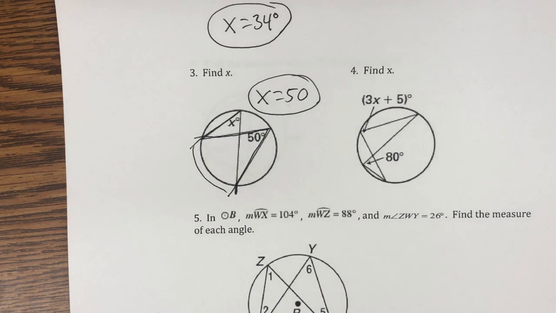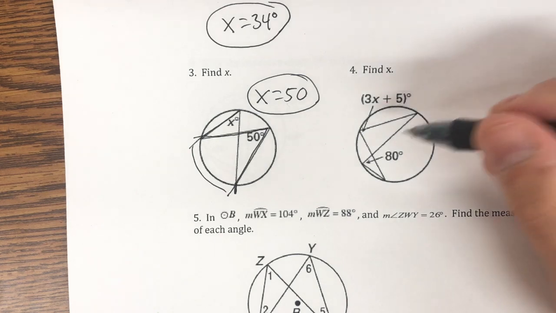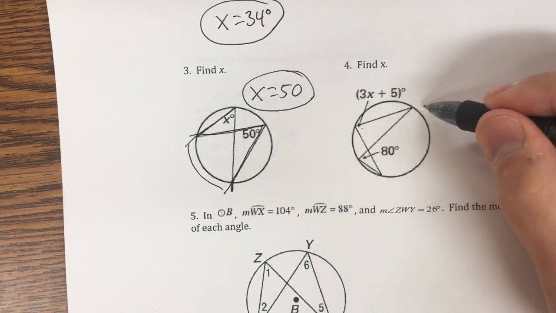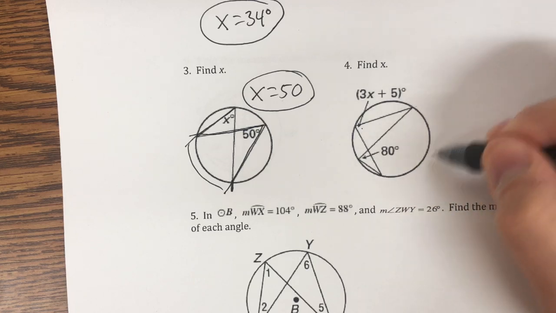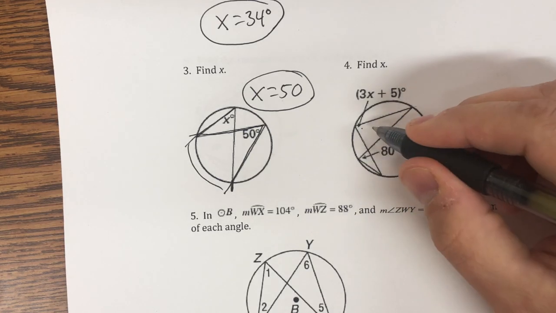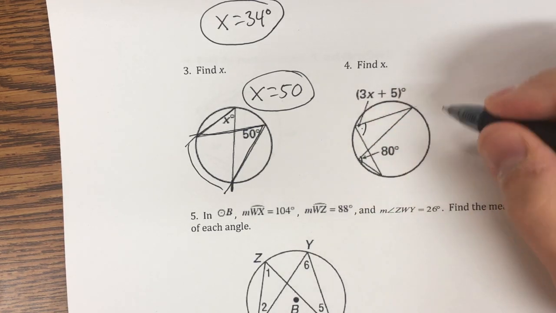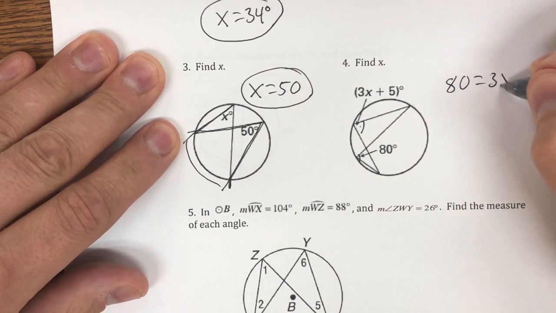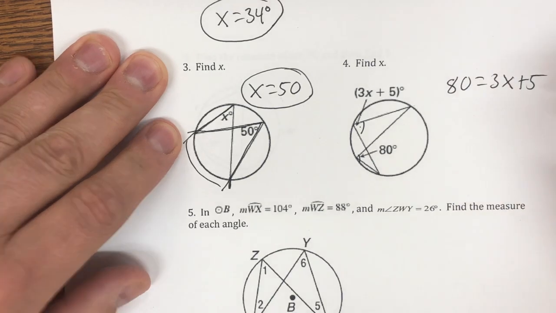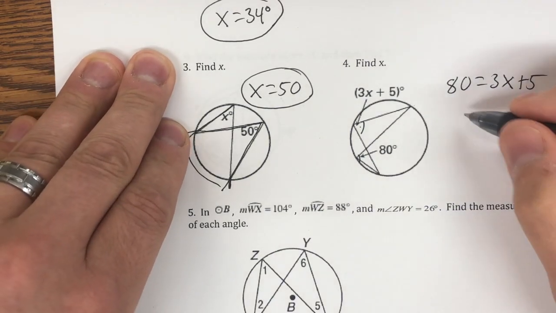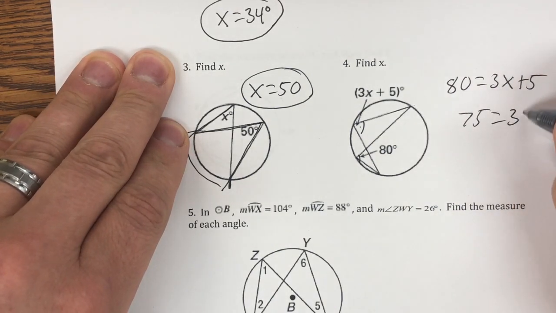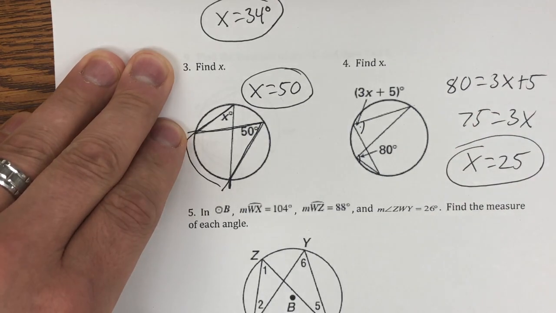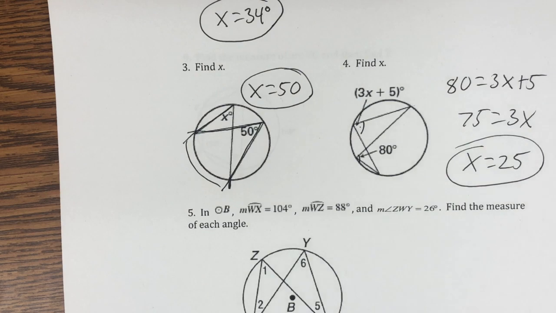Okay? And another bow tie. Do they intercept the same arc? Well, this angle intercepts this arc, the big one, and so does that. So these two angles have to be congruent. 80 is equal to 3x plus 5, and now we just need to solve. So 75 equals 3x, x is 25. So that is it for that one.